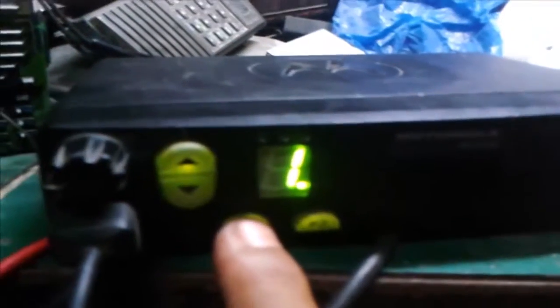For the low power, going to switch this for the low power. So right here is the power meter. That is 15 watts. 1 2 1 2.